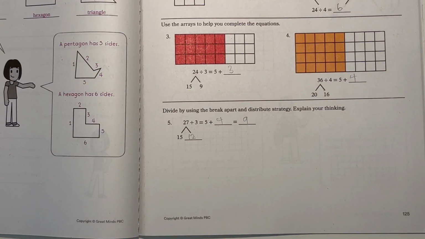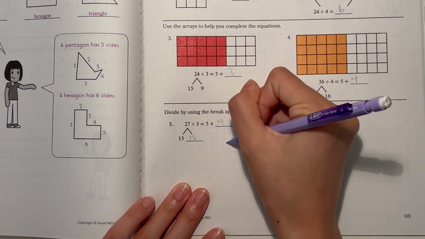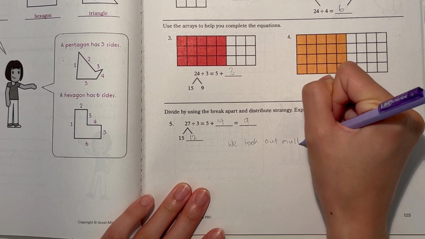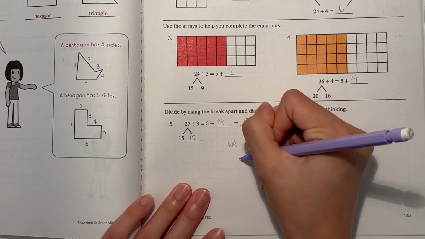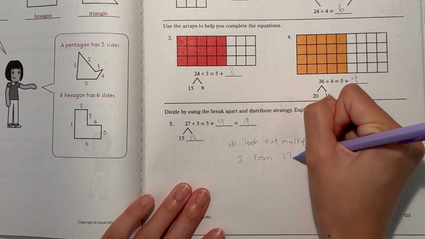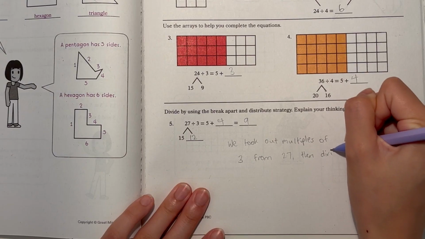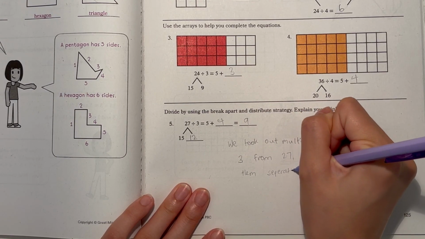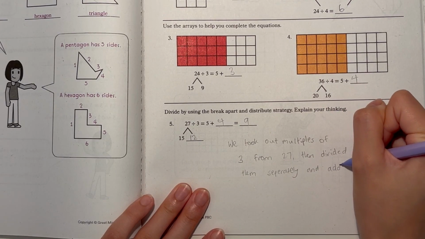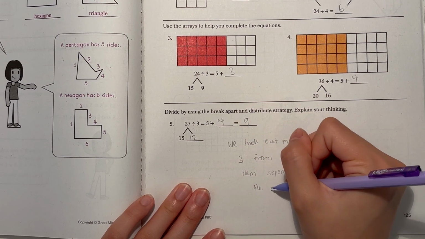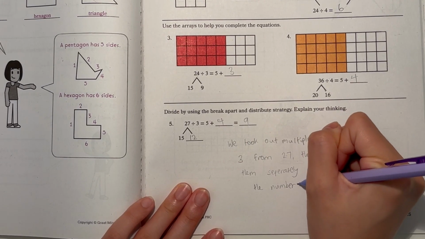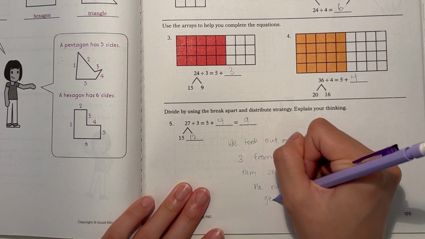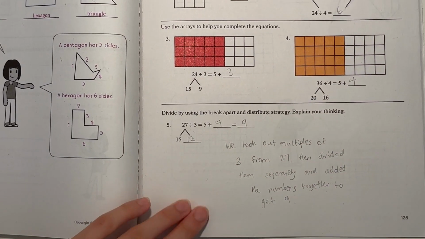Alright, so now it says explain your thinking. We took multiples of 3 from 27, then divided them separately and added the numbers together to get 9. So that's how we did it.